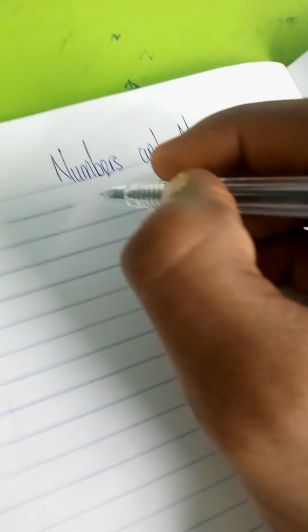In this lesson, we're going to be discussing whole numbers, their numbers and numeration. So we're going to be looking at whole numbers.